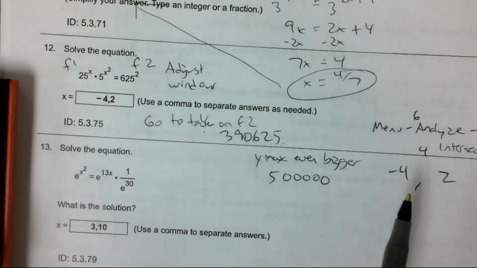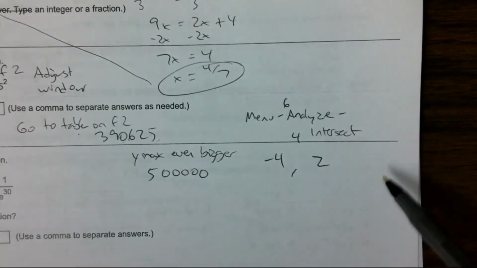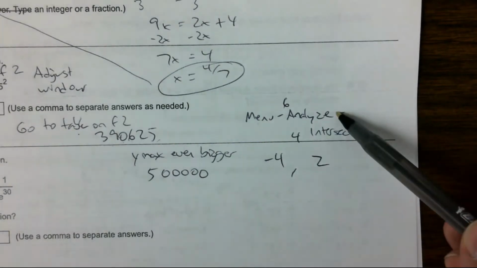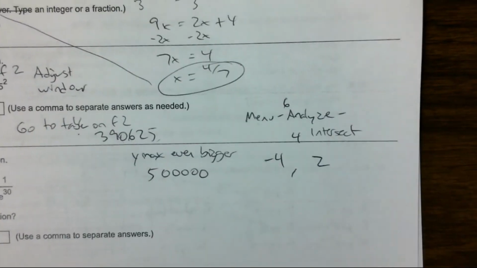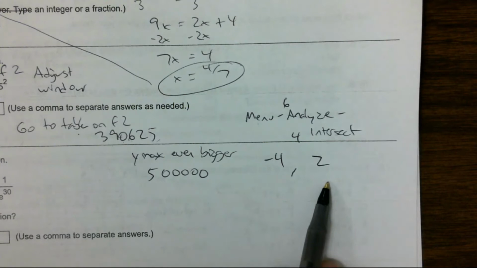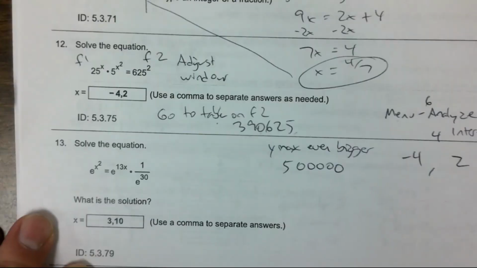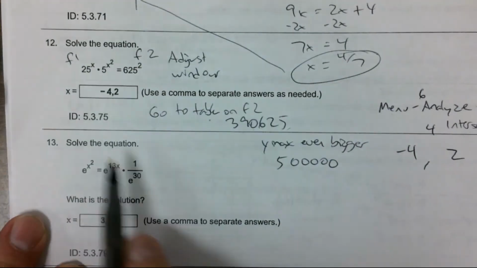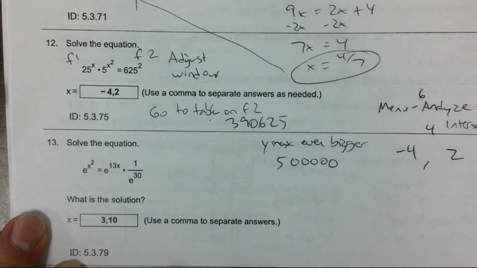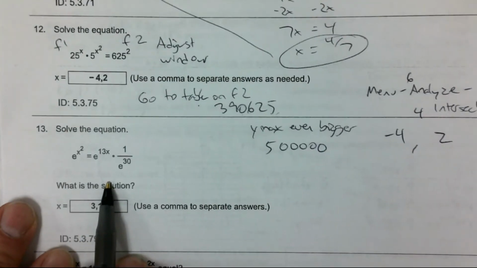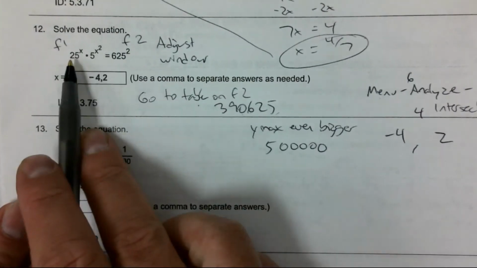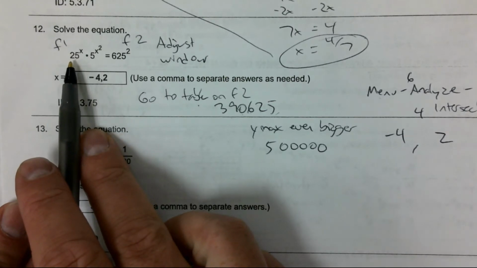So this is where I wrote menu 6 for analyze, 4 for intersect, and I got -4 and 2. So that's your answer. Probably want to do the same thing here. I mean, there was a harder way to do it, but I don't think y'all are interested.